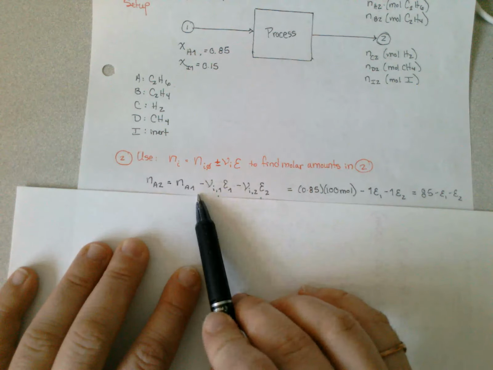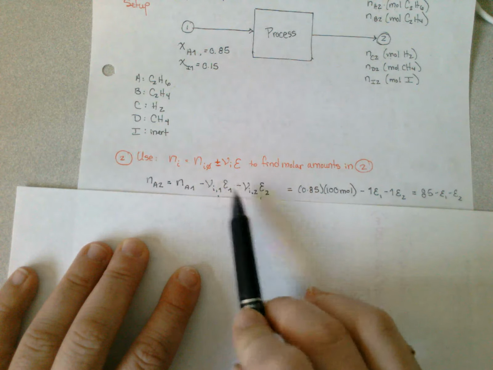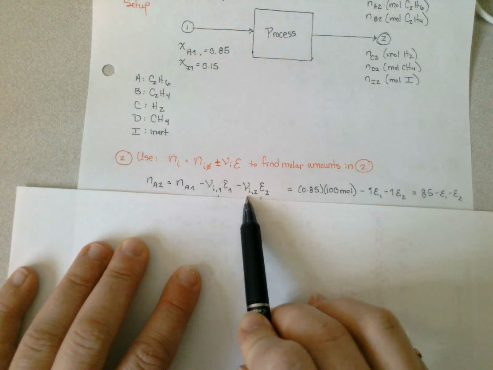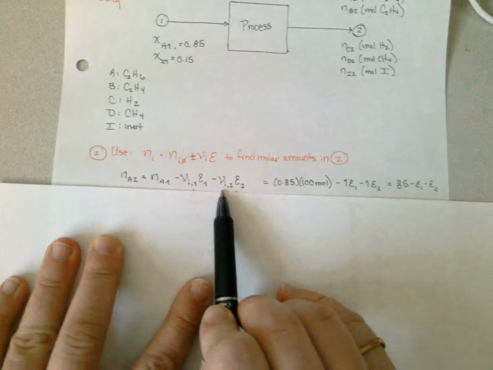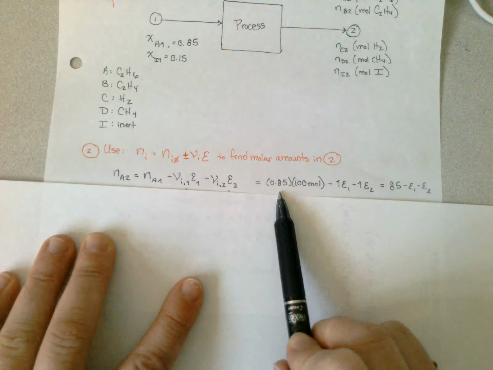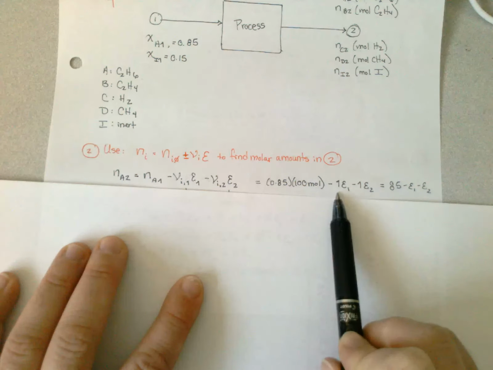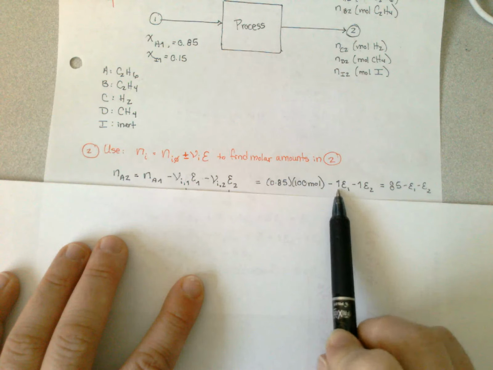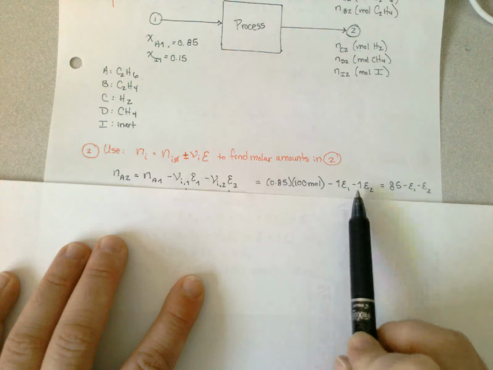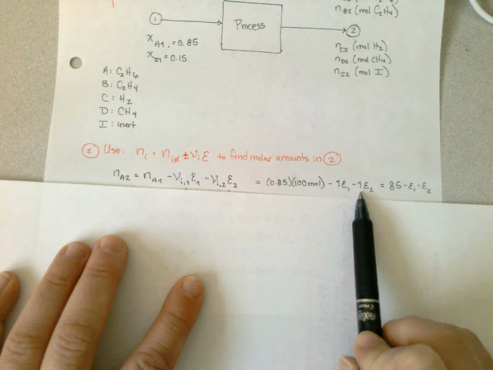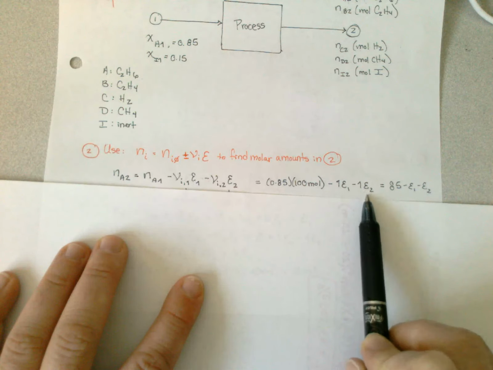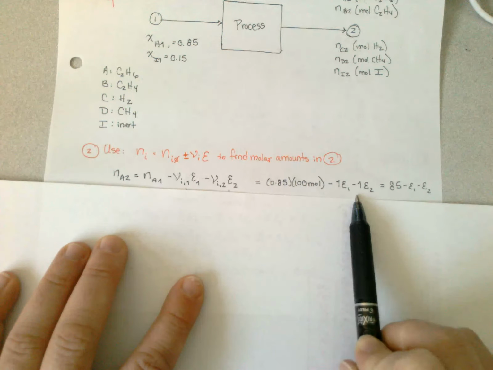So C2H6 is present in both of those reactions. So we have to have both of those reactions accounted for here. So what that's going to mean is that the 85% that comes in times the 100 moles minus the coefficient in front of C2H6 in the first reaction minus the coefficient in front of C2H6 in the second reaction is going to give us an equation.